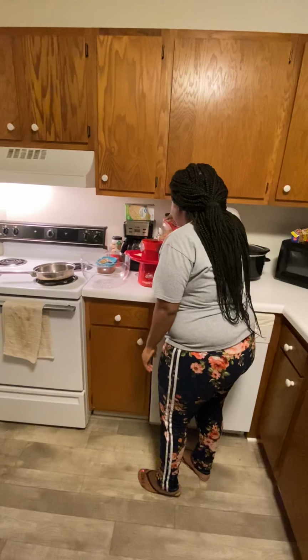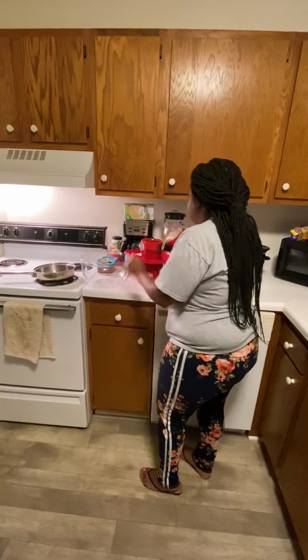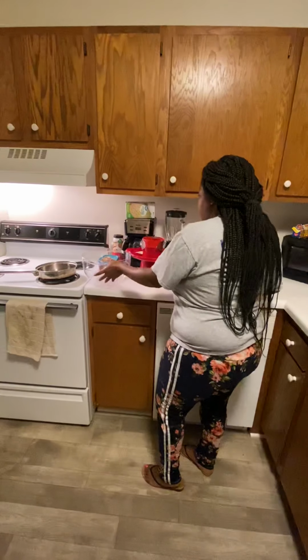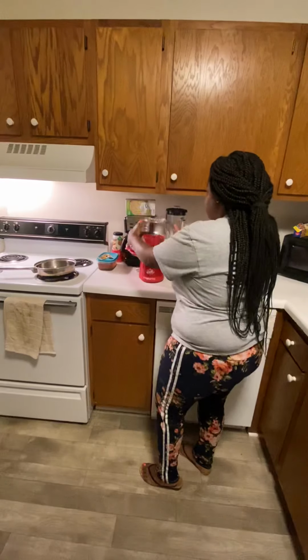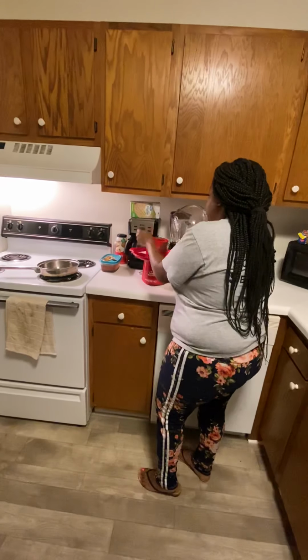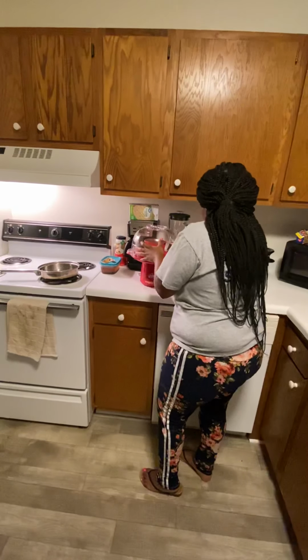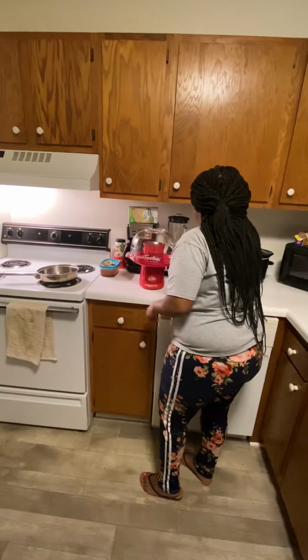So first I'm going to pour a few kernels in. I'm not going to pour too many because I don't want too much popcorn in. And then I'm going to go ahead and put the top on so it can collect the popcorn. Okay. Then I'm going to put the top on. And once I plug it up, it's going to begin cooking.